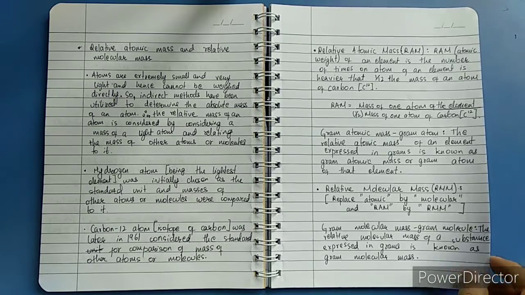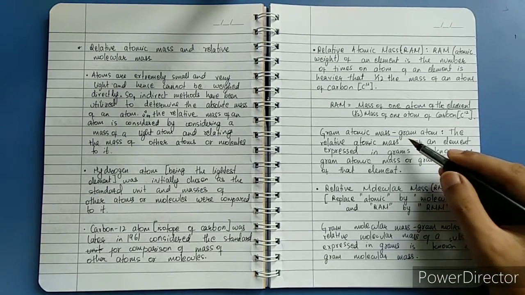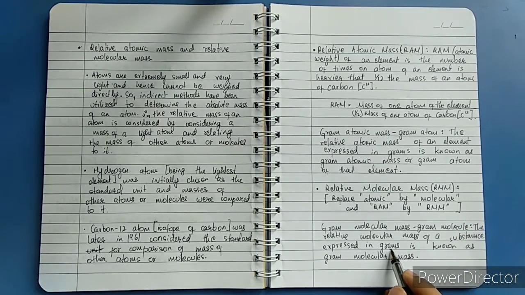Okay. So over here, this gram atomic mass or gram molecular mass, the unit is gram.